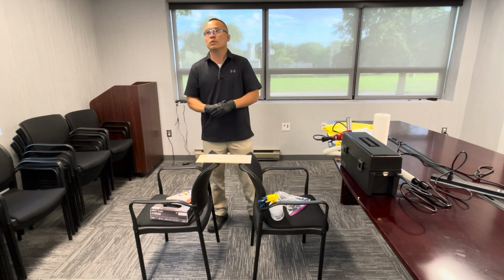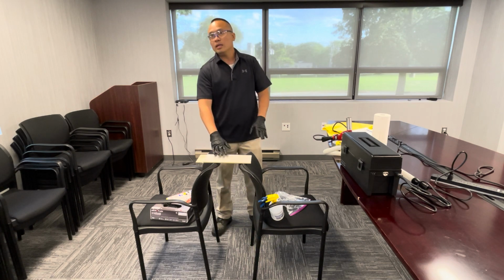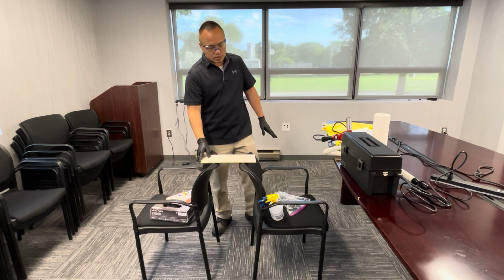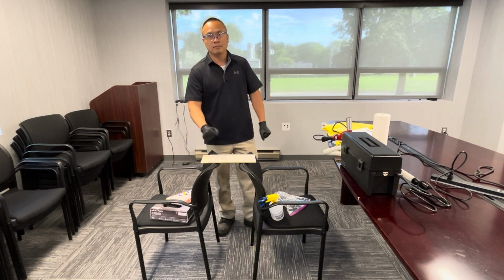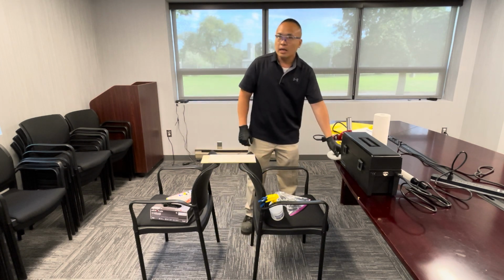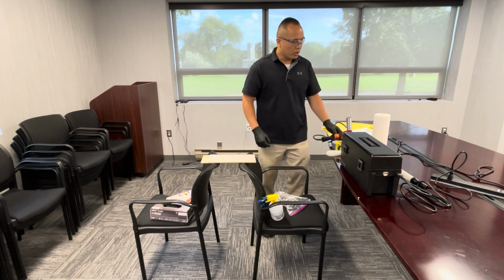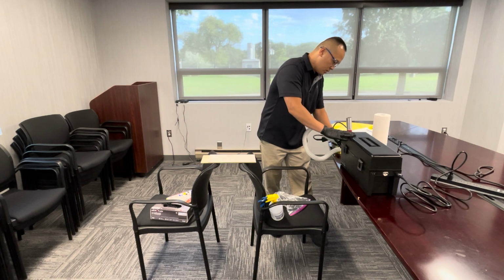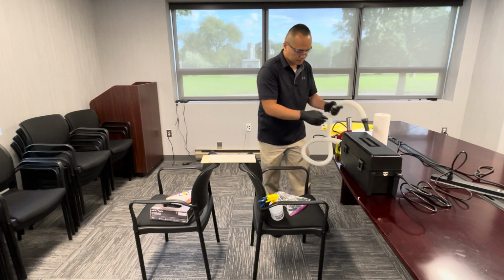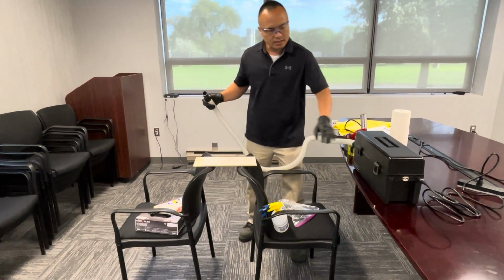The next thing you want to do is pre-clean the area by using amended water, vacuuming, and wet wiping. So we're going to do that. We're going to plug in the hose and turn on the HEPA vac.